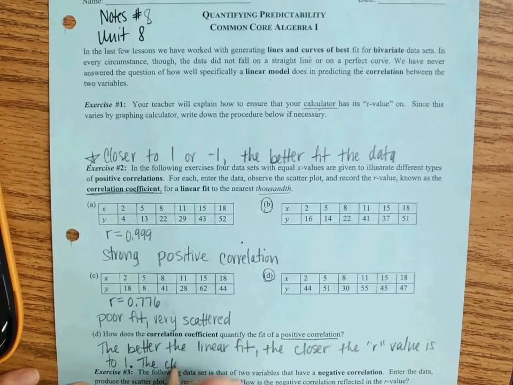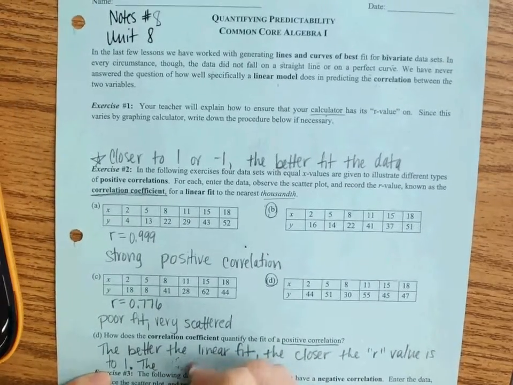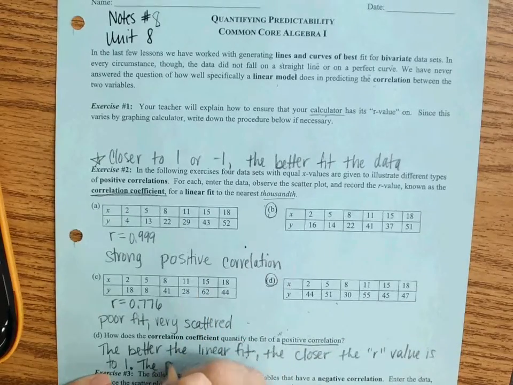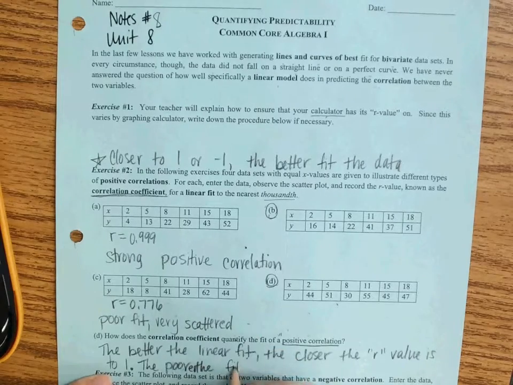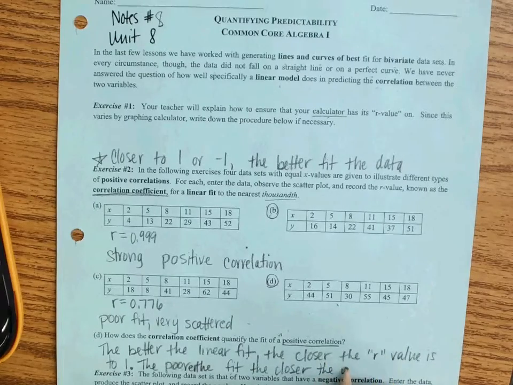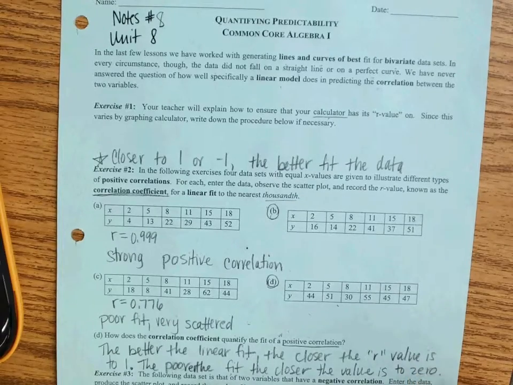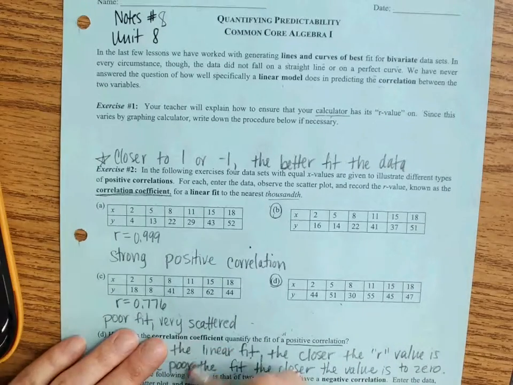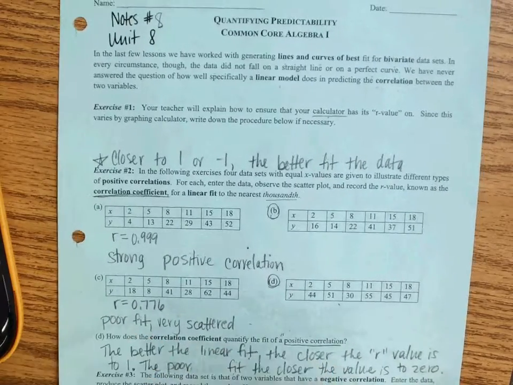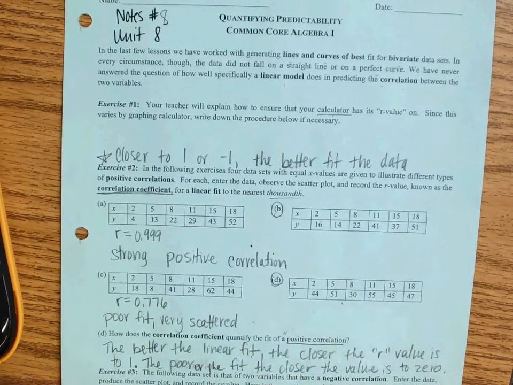So the opposite is true. The poorer the fit, the closer it is to 0. Okay, so again, the better the linear fit, the closer the R value is to 1. The poorer, I know I kind of squeezed that in there, can't seem to write. The poorer the fit, the closer the value is to 0. Okay?